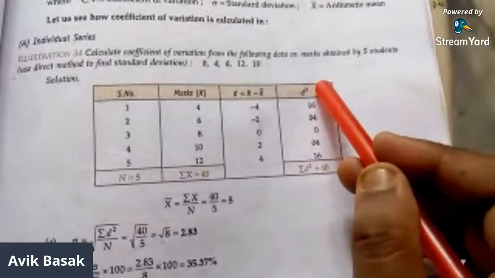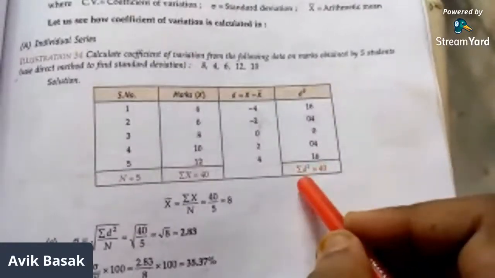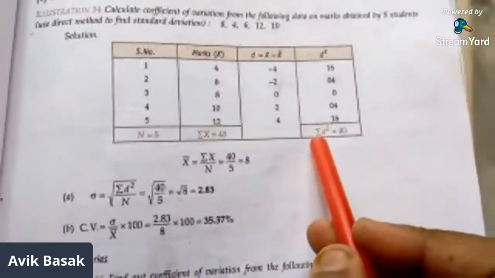Adding the d square column, summation d square is 40. Now come to the formulas. SD is root over summation d square by n. Summation d square is 40, so root over 40 by 5, which is root over 8, which equals 2.83.